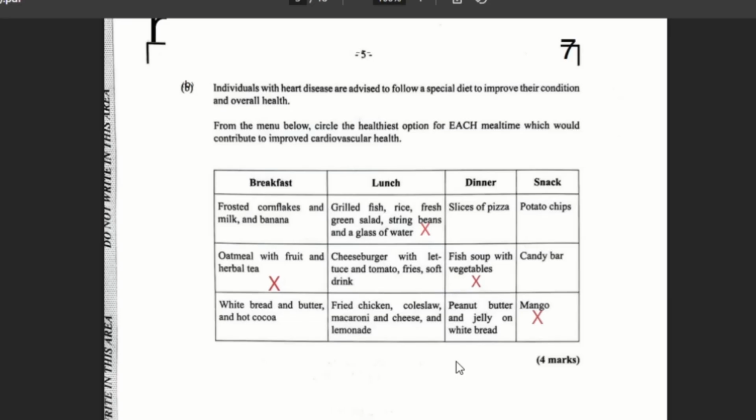For lunch, the cheeseburger one, we scrap it completely. That is not healthy. That's cholesterol, and that is just leading to a heart attack, right? Because it's not healthy, it builds up in your blood vessels and can cause a heart attack and stuff like that. You have fried chicken, coleslaw, macaroni and cheese, and lemonade. That one also sounds very appealing, but fried chicken, cholesterol, the oil, it's not good. So the best option for lunch is going to be grilled fish, right?